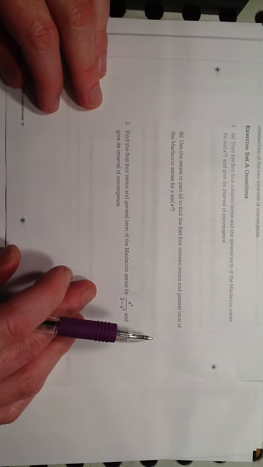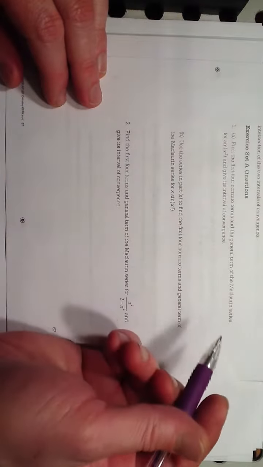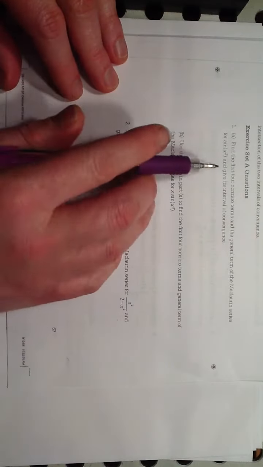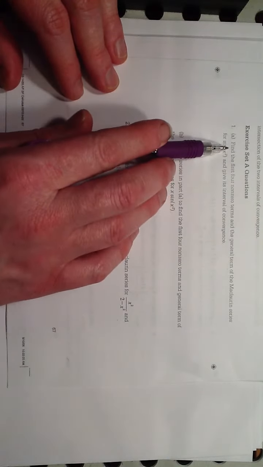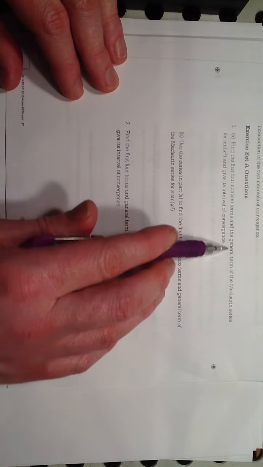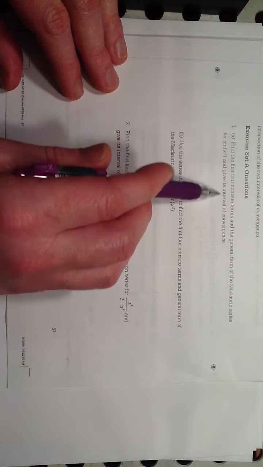Alright, this video contains the solutions for exercise set A questions for chapter 10, questions about Taylor series. Number 1, we were supposed to find the first 4 non-zero terms and the general term of the Maclaurin series for the sine of x squared and give its interval of convergence.